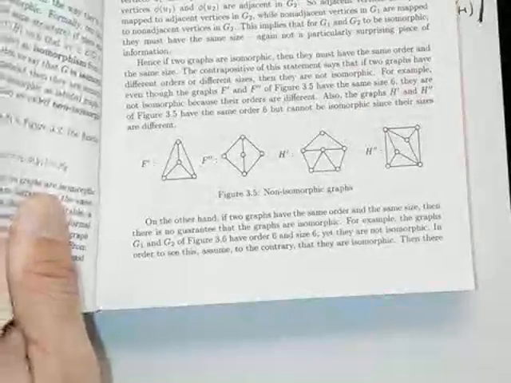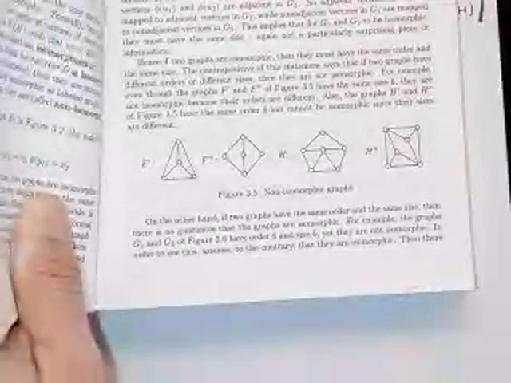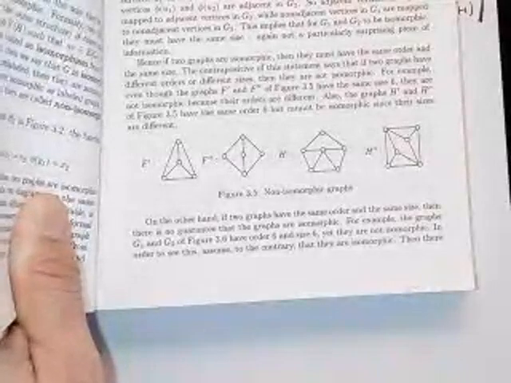F prime has 4, F double prime has 5. H and H double prime both have 6.